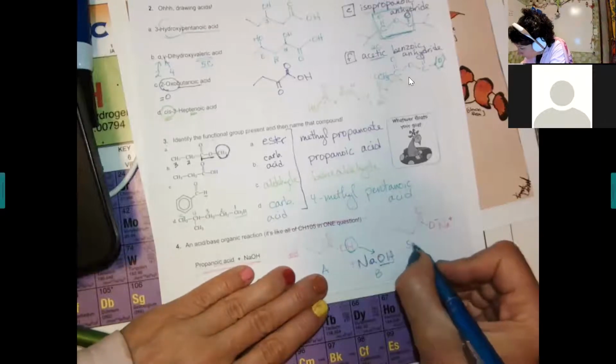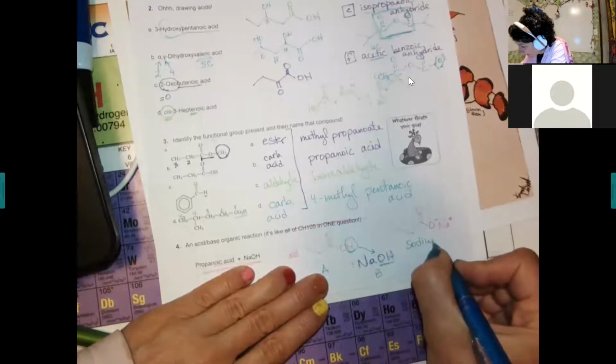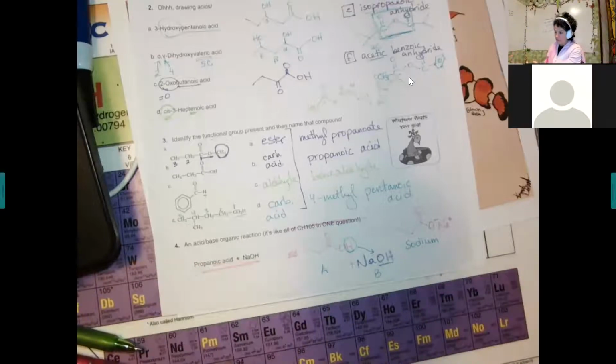So sodium propanoate is how we would name it. Even if the sodium's shown after, the sodium's just attracted. This is an ionic compound, which comes up on the next page. So propanoate, and then plus H2O.